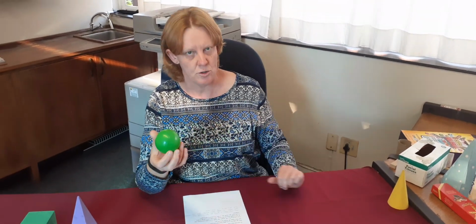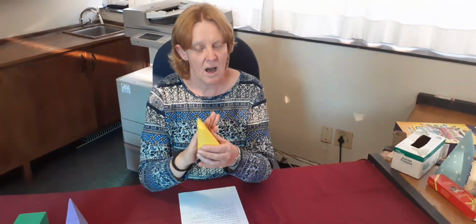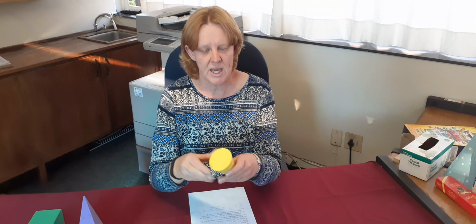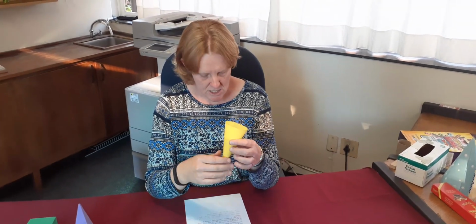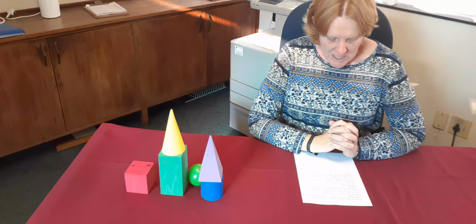It is just curved all over. My last shape today is a cone. We don't count the curved surface, we only count the flat face, where there is only one, and it is a circle. Those are my 1, 2, 3, 4, 5, 6 3D shapes that we are going to look at today.